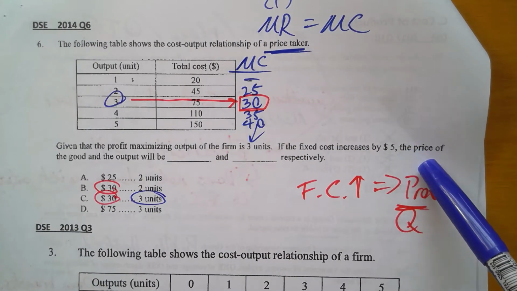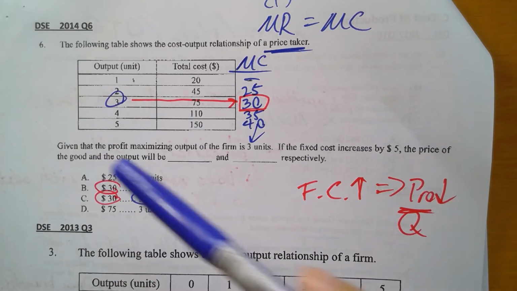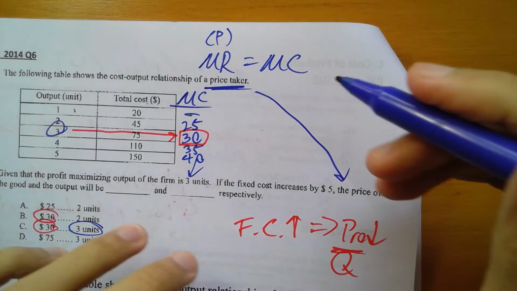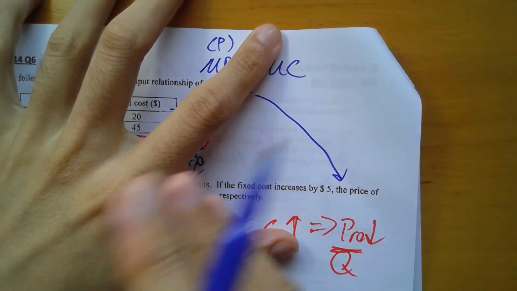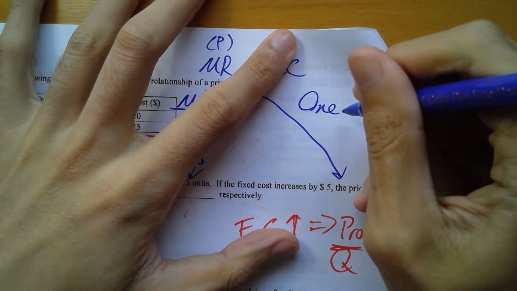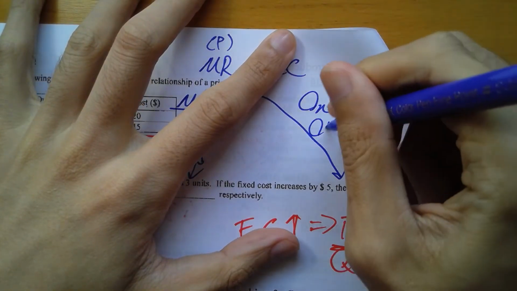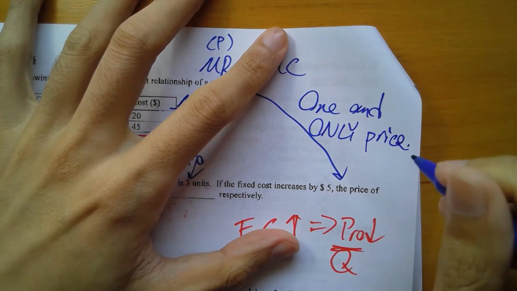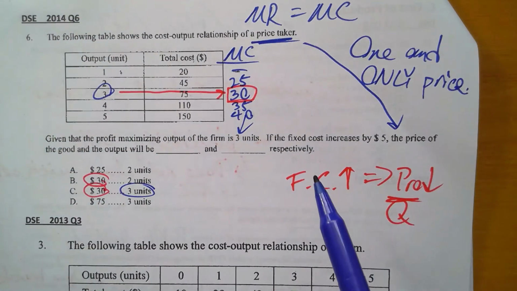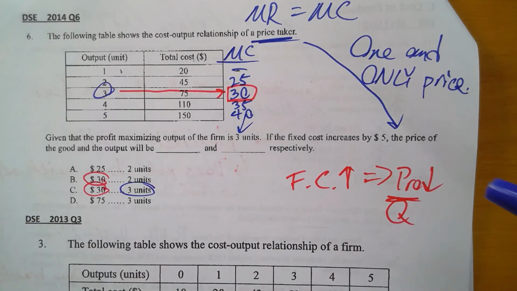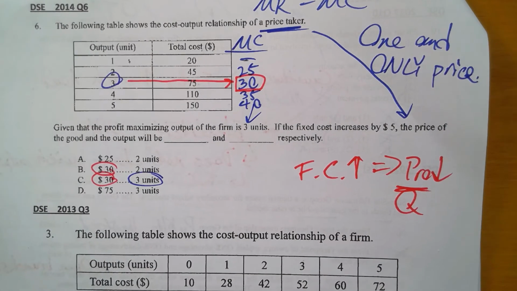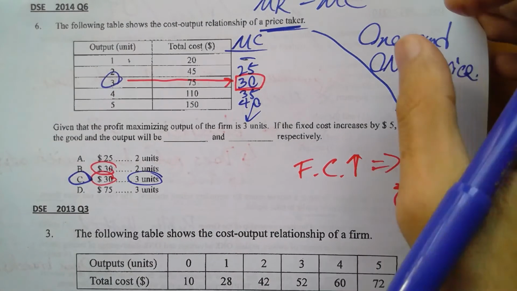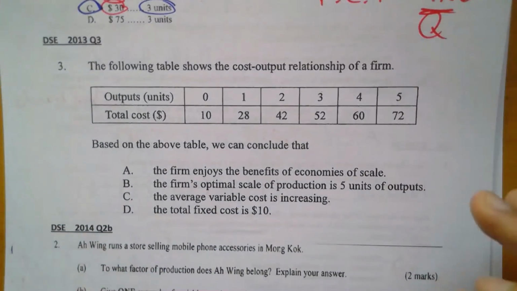Now, here they want to trick you. The price of the good. I want to ask, will the price change? No. In a price taking market, remember, there is one and only one price. Unless the question says the price decrease, but right now it's the fixed cost. Okay? Only profit will decrease. Price will be unchanged. So here, C is the answer. Okay, I really don't know why they put it here.